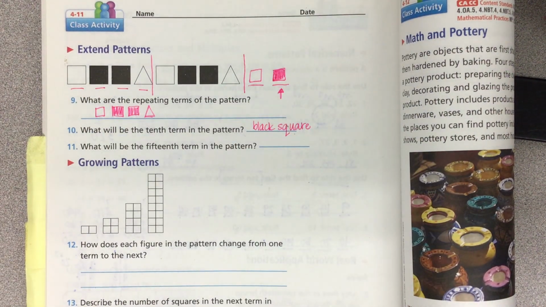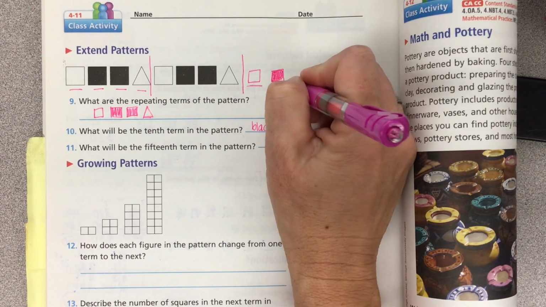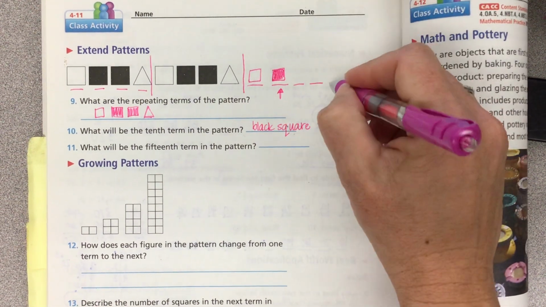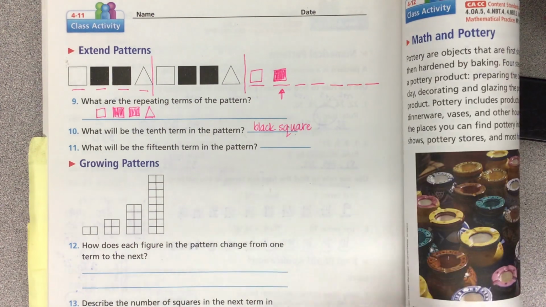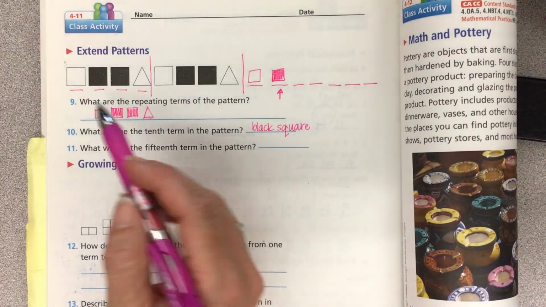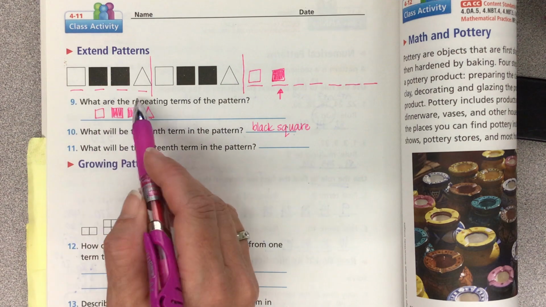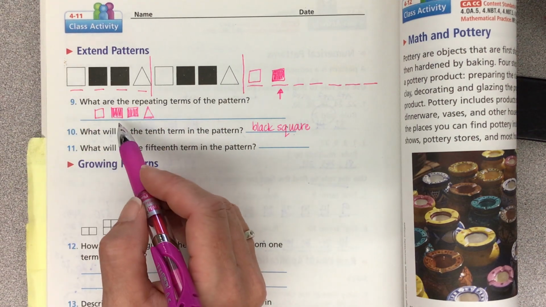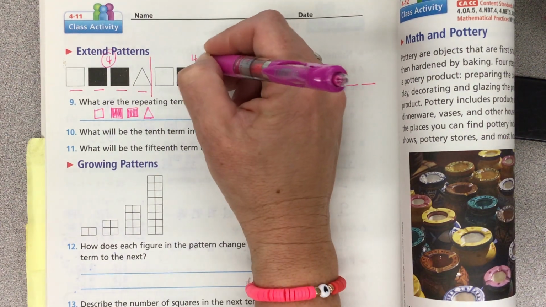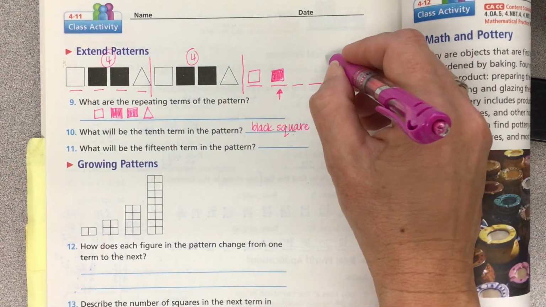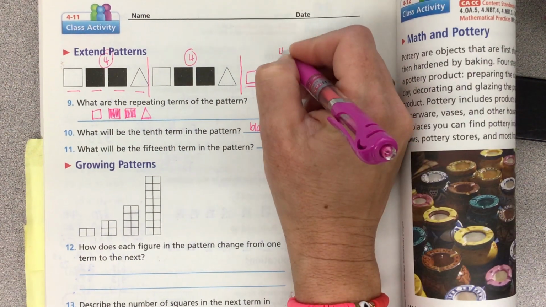And the 15th pattern will also be a black square. Oh. 13, 14, 15. So one thing I could note is there's 4 shapes before the pattern repeats, right? So I've got 4, and 4, and 1, 2, 3, 4.